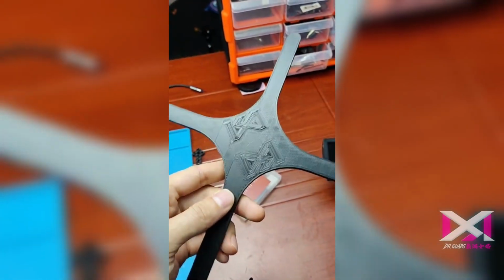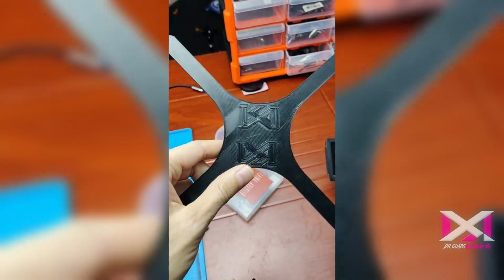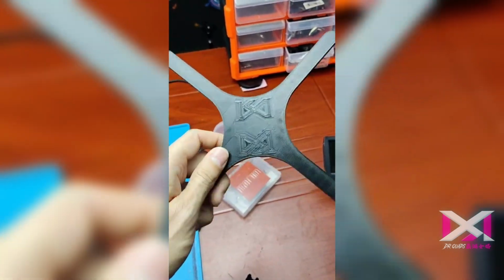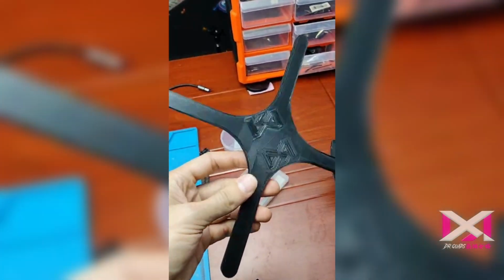And here is the result. I'm actually pretty happy with this. I think I could definitely design it a little bit better to be more smooth, but that is a way to get a logo on a flat plane without changing it from a flat plane.